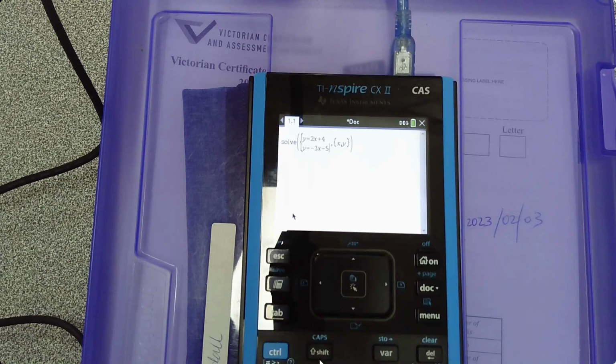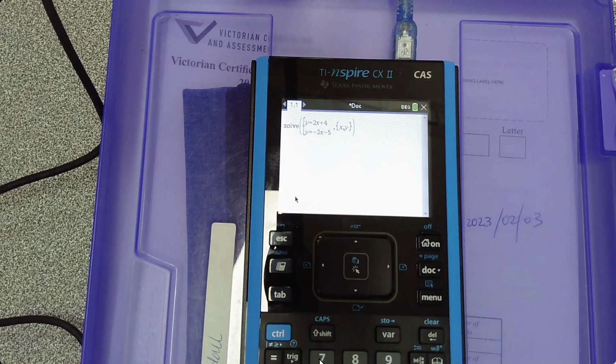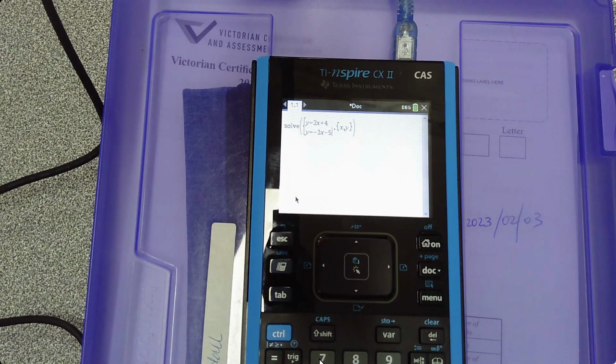Do you have to put 5y or just 5? Good question. It does matter. It's just 5. You probably saw the x and y together on the same side last year; here they've just been rearranged. Okay, if you've got that, you can press enter and see what happens.